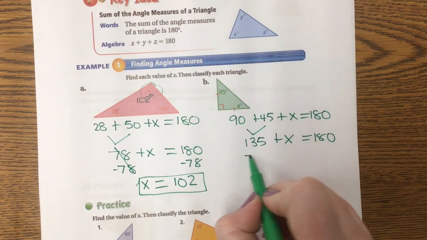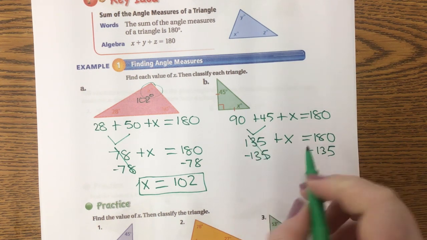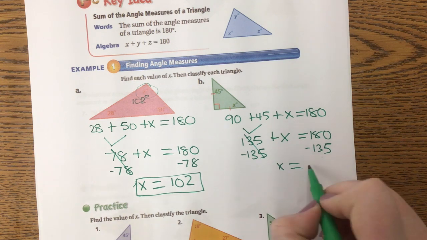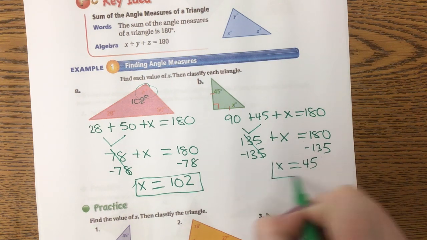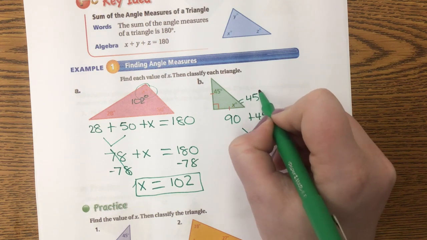Undo my operation, so subtract 135 from both sides. I'm left with X equals 180 minus 135, and I get 45. So X equals 45 degrees.